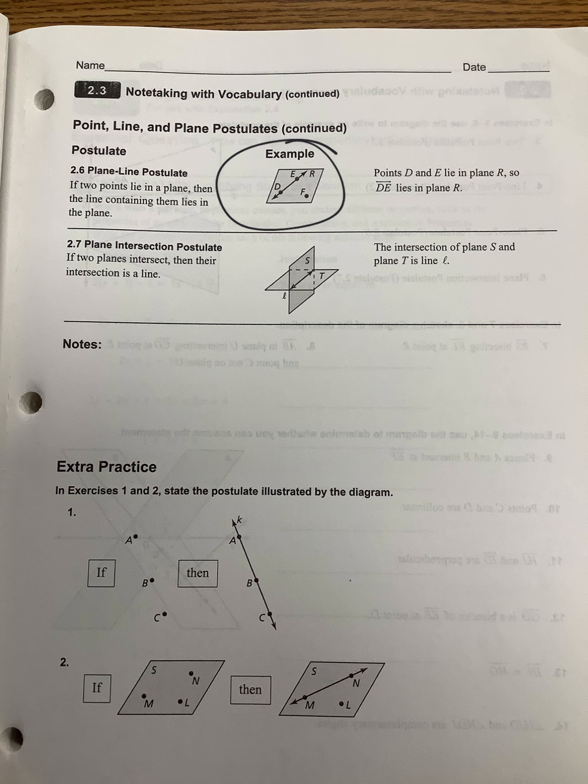Plane intersection postulate. We talked about this. We've already discussed this many times. If you have 2 planes intersecting, like the floor and the wall, there's a straight line that is made. Before, if it wasn't labeled, you couldn't say it. Now, if it's not labeled, you can say, well, yeah, I'm going to label it because of this postulate, okay? The plane intersection postulate. All right, so keep those close by.